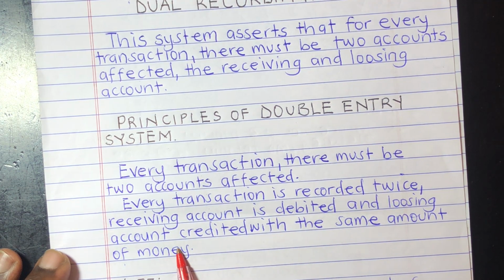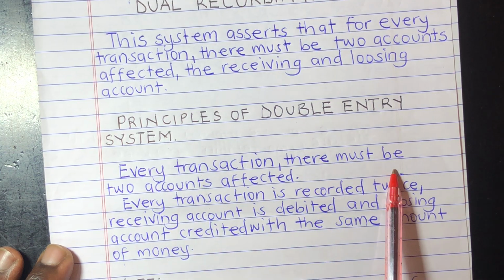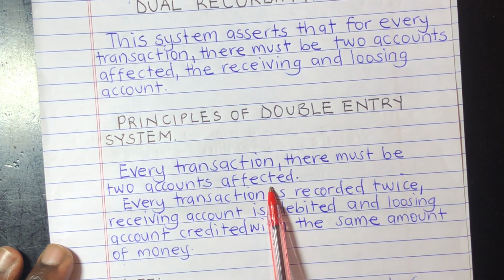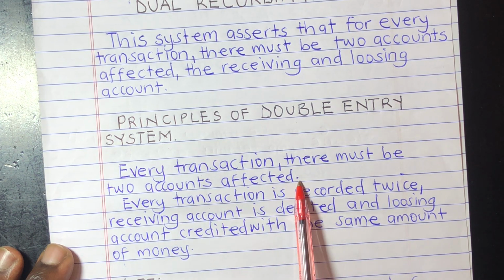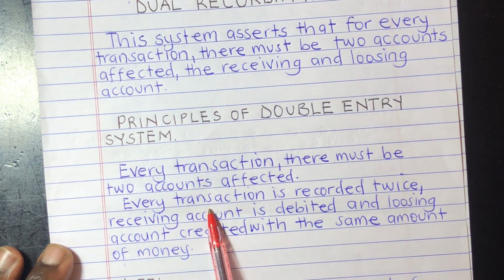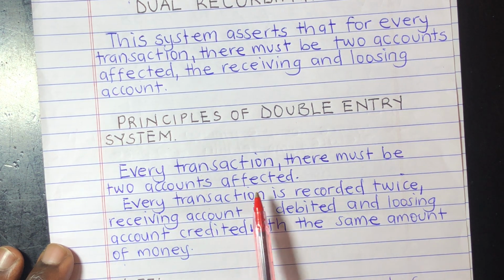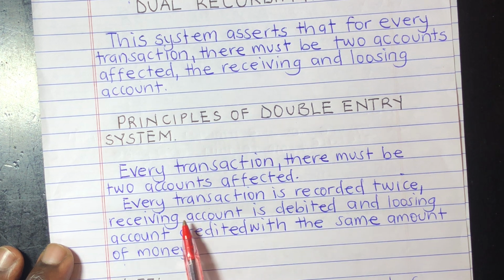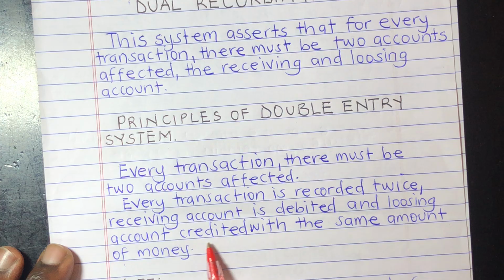Take an example. If I purchased a motor vehicle at, let's say, UGX 40 million, meaning I'm purchasing it with cash. I give cash and receive the motor vehicle. So you find that one account is losing and one account is gaining. In that regard, the account that is gaining is debited, and the account that is losing out is credited.